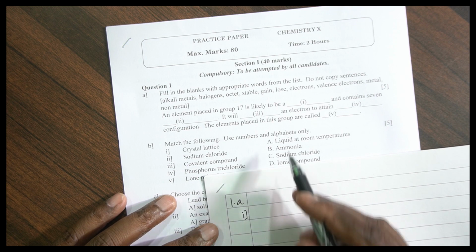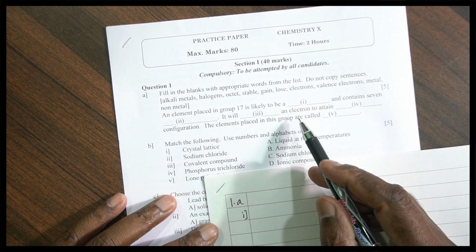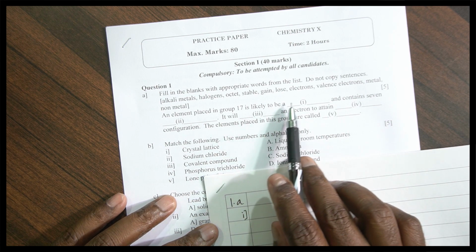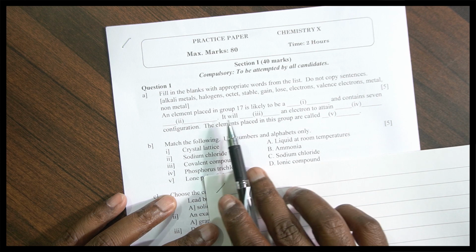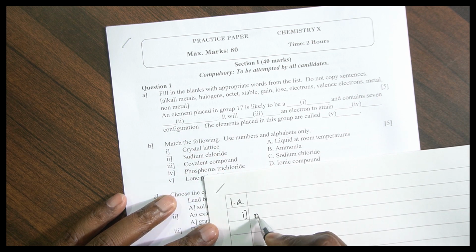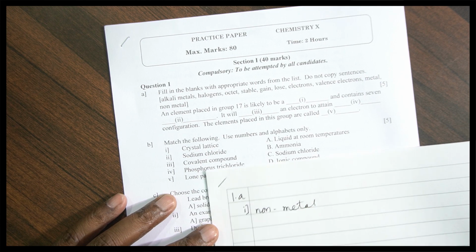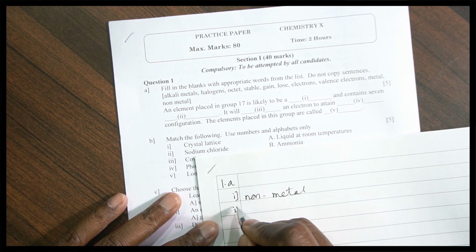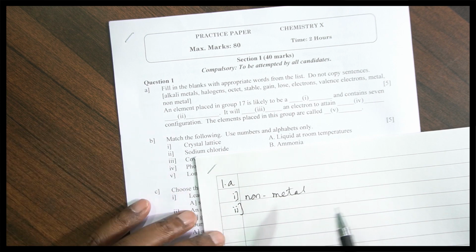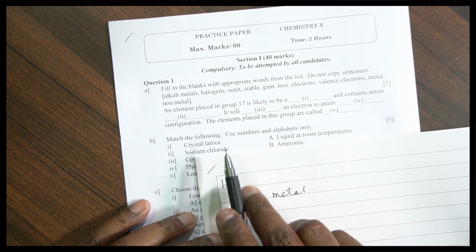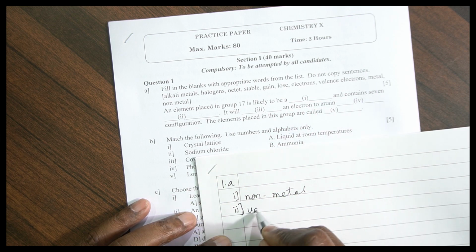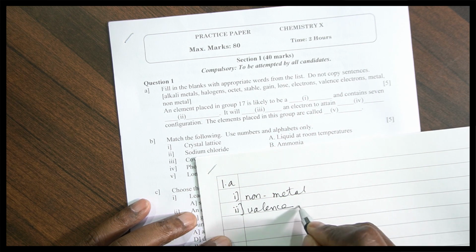Okay, so in the first blank what will come? In group 17 is likely to be a what? From this list it is non-metal, likely to be a non-metal. So you write the answer non-metal, number 1. You are not copying everything, right? Then the second blank, what will come? So it says 7 dash, 7 valence electrons.